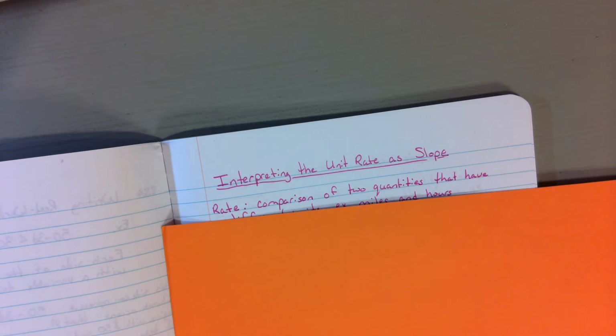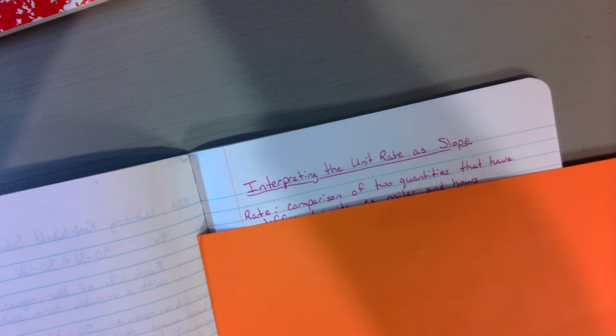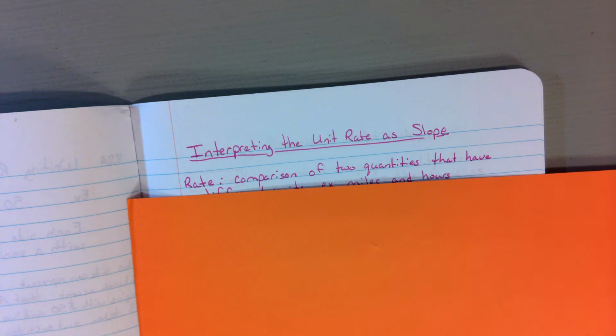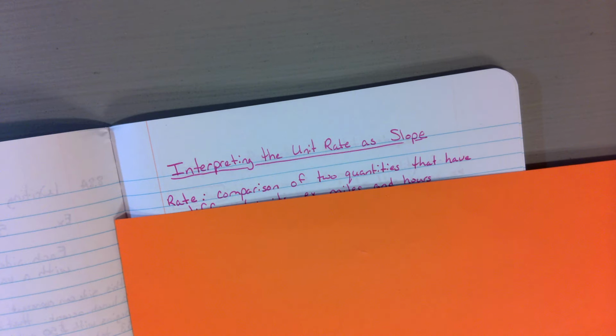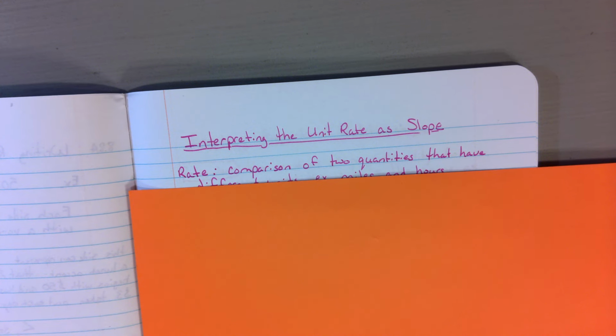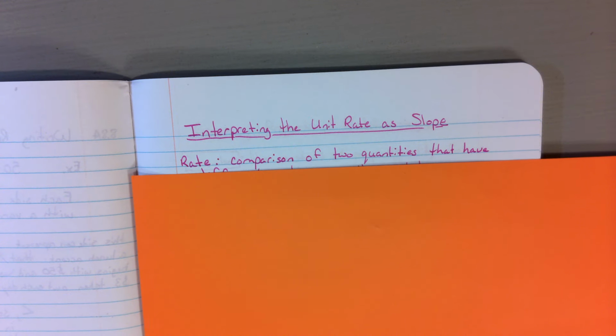Today, we're going to look at unit rate as slope. So, you're going to need to add to your journals today. Make sure you pull out your journal or get a notebook and start a journal. So, interpreting the unit rate as slope.